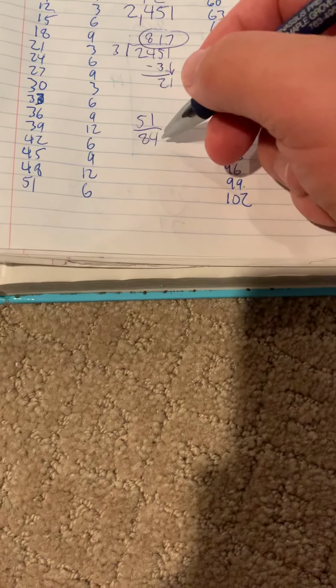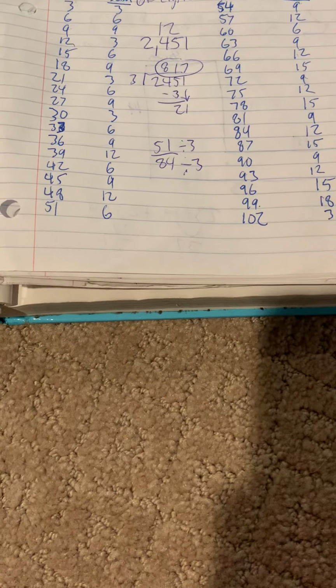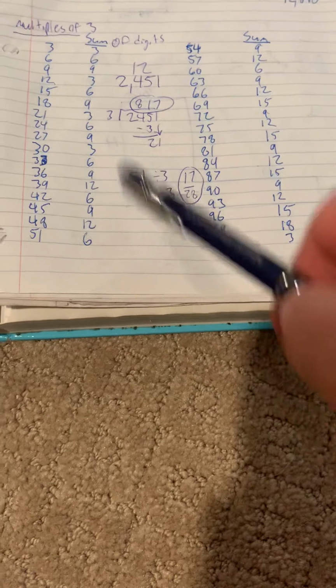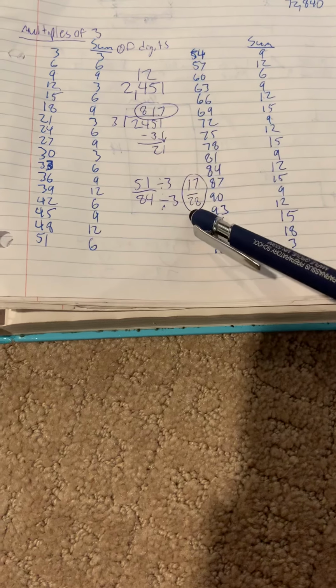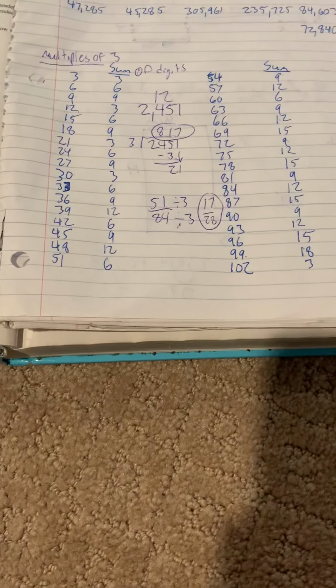5 plus 1 is 6. 8 plus 4 is 12. Those must both be multiples of 3, so you can reduce it. You can divide both the numerator and denominator by 3. You'll probably have to do some long division to get your reduced fraction, but 51 over 84 can be reduced to 17 over 28 because they're both divisible by 3. I can tell that by inspection because the sum of the digits adds up to a multiple of 3.